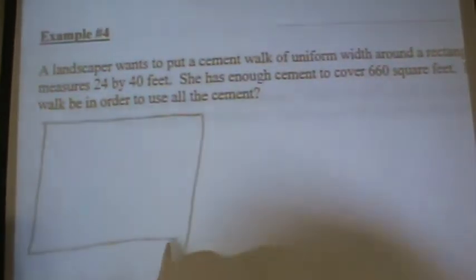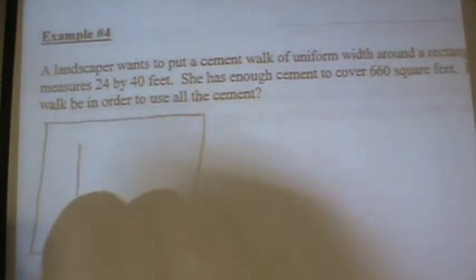So for this kind of problem, it's probably helpful to make a drawing. Mine doesn't have a drawing, I think you guys have one. So you'll draw a rectangle, and then you're gonna put a walk around it, so you've got a garden on the inside.